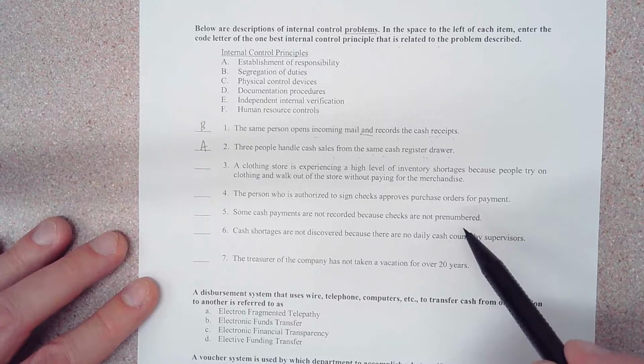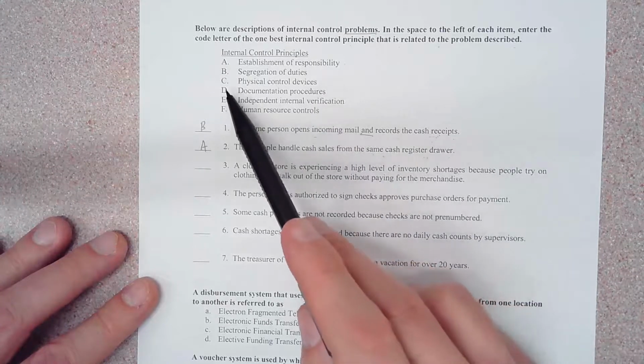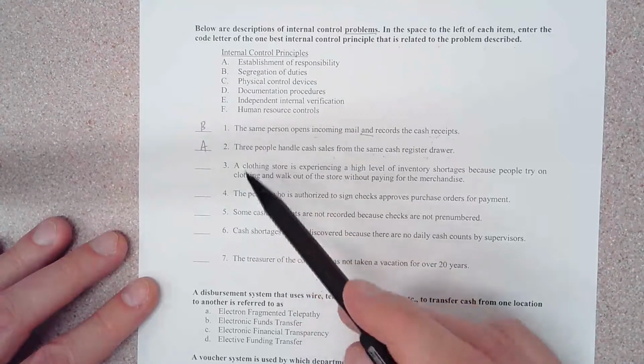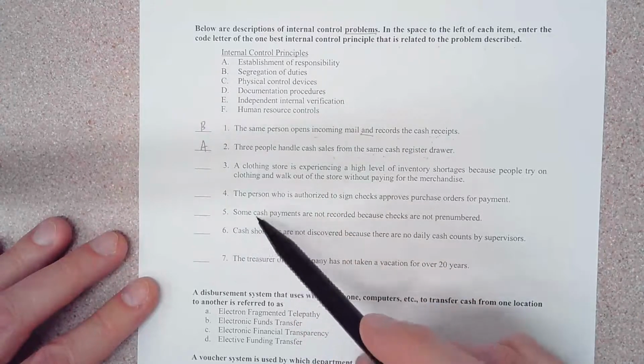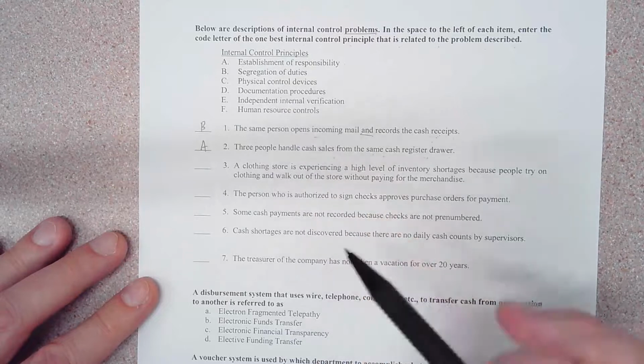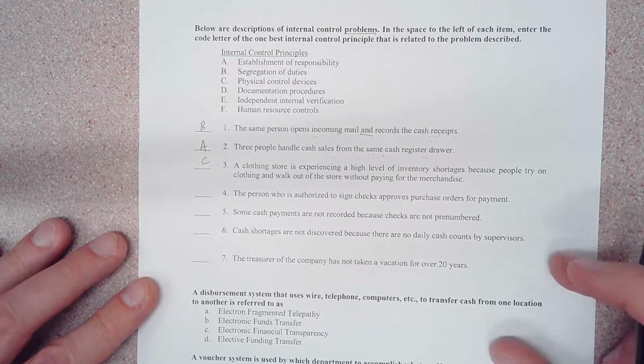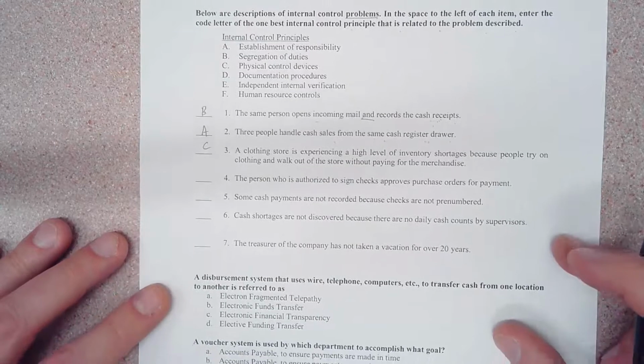So if we look up here at our choices, we've got 6 of these and we've got 7, so we're going to have to reuse something. But I believe if we go through these, we'll find that this is related to physical control devices or lack thereof. We need to make something beep at the door, something like that.